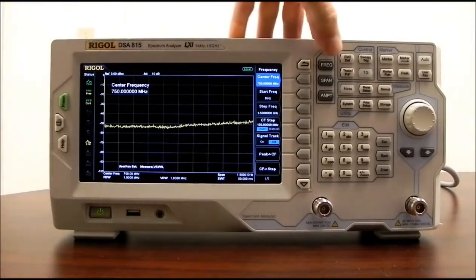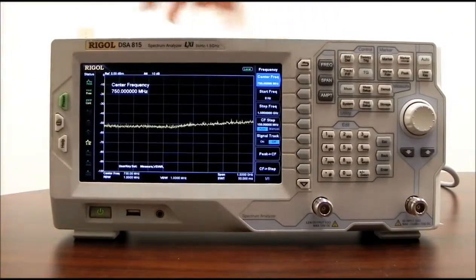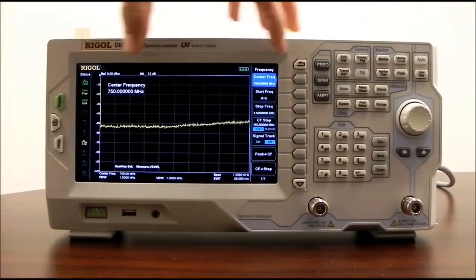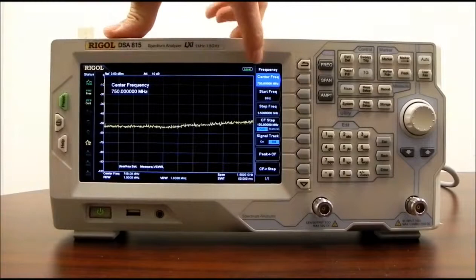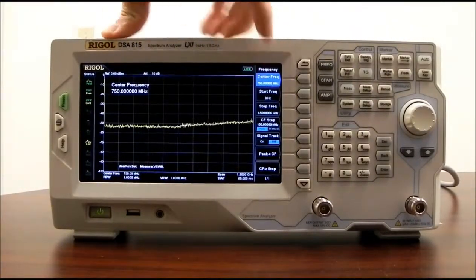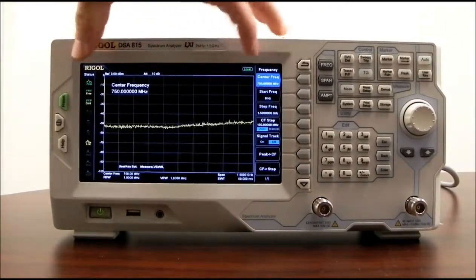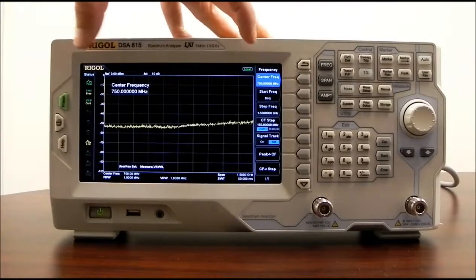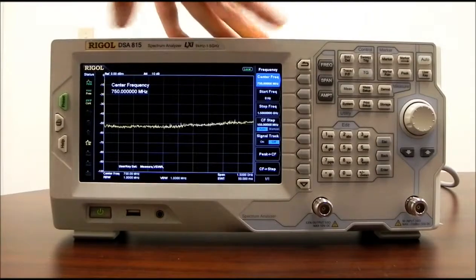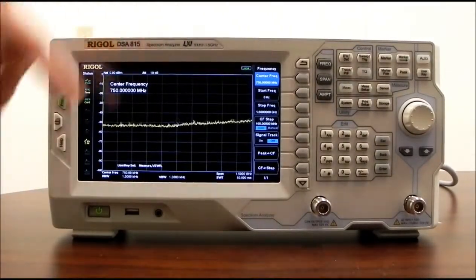Alright, now we'll take a look at the frequency key, or frequency menu. We have center frequency, so we can select the center frequency value, and then it's going to adjust the span accordingly. So if we set our center frequency, in this case 750 megahertz, our start frequency is 0, so we're going from 0 to a stop frequency of 1.5 gigs. So we're doing a full span of the frequency ranges that are capable of being scanned on this particular instrument. Again, this is a 1.5 gig max, so we're going from 9K to 1.5 gig for each scan.